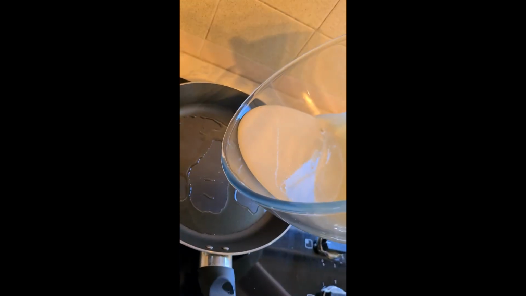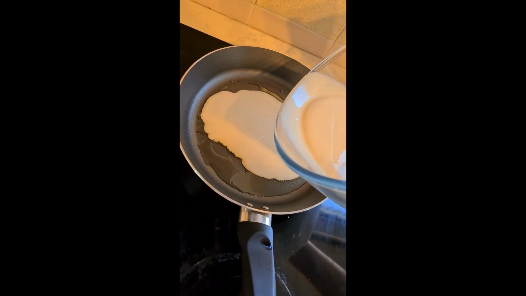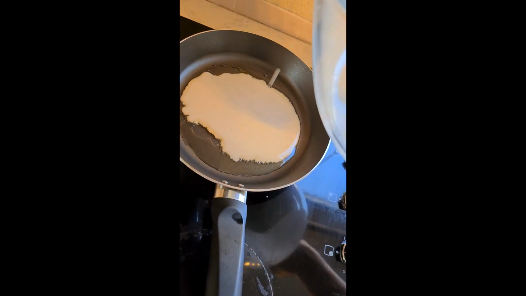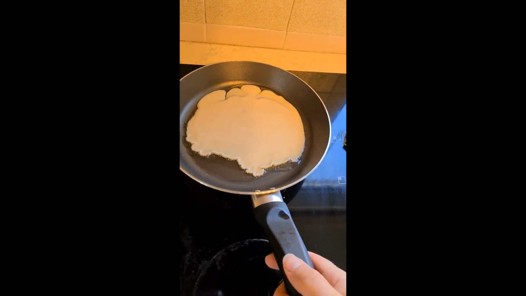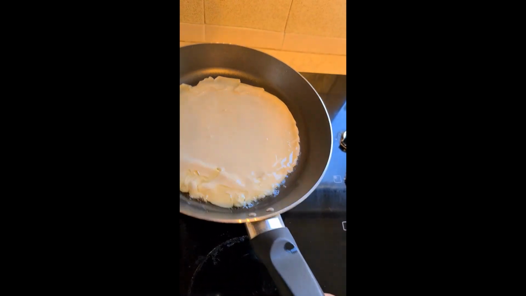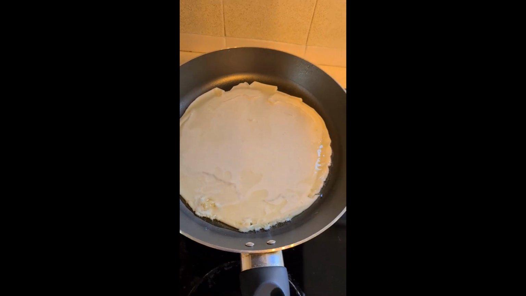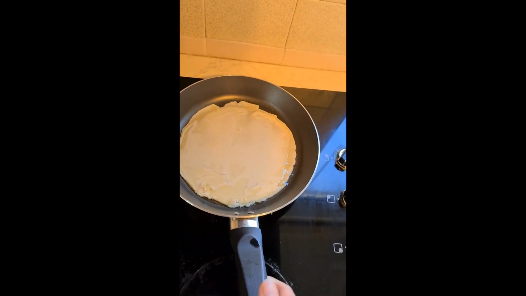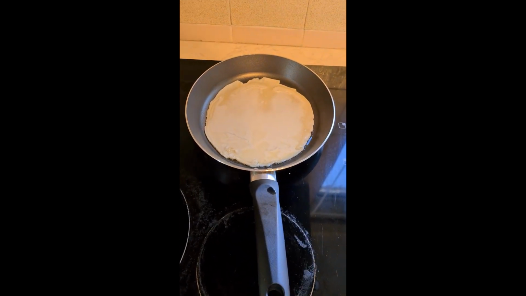So I'm just going to pour some of my mixture into the pan. Your choice whether you want a thick or thin one. And then just give it a quick wobble so that it gets in the right place. You can see that where I've got too much oil, all of it's congealing, but it'll be fine. And then we just need to wait for it to be ready.